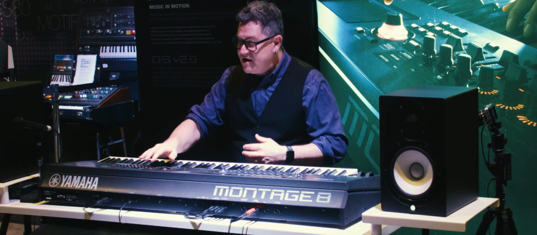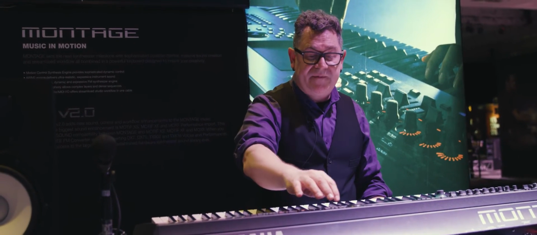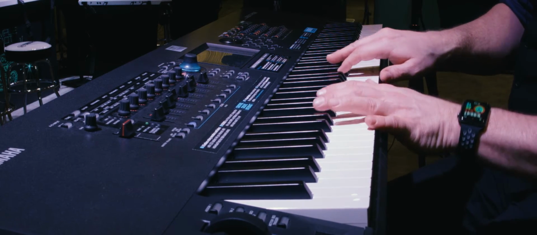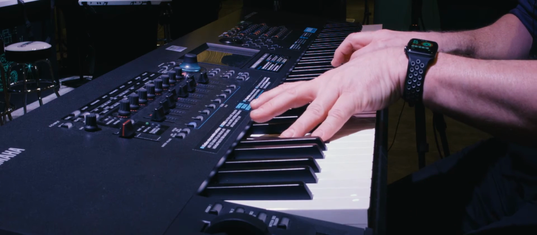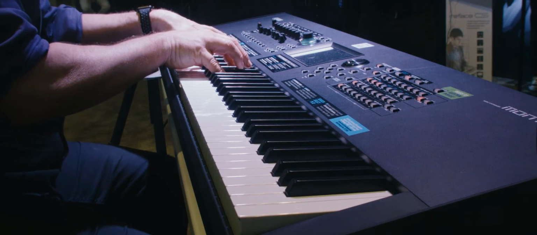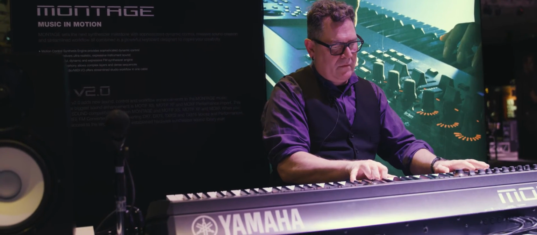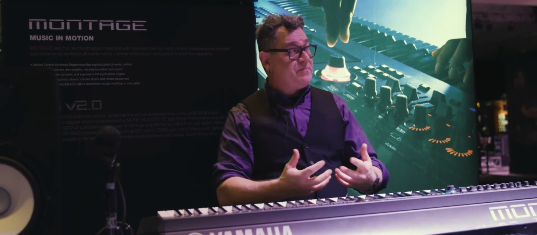So there's the performance. Now, there are other performances in Montage that are fully realized with the super knob, and one that I like to use is called Orchestral Brass Swell. So with Orchestral Brass Swell, this one's just amazing. It just gets huge as you move the super knob. Again, a super expressive performance.